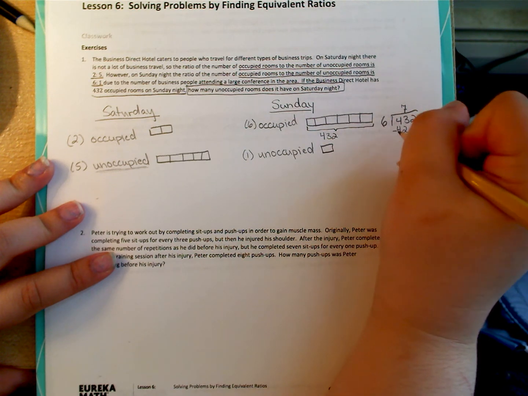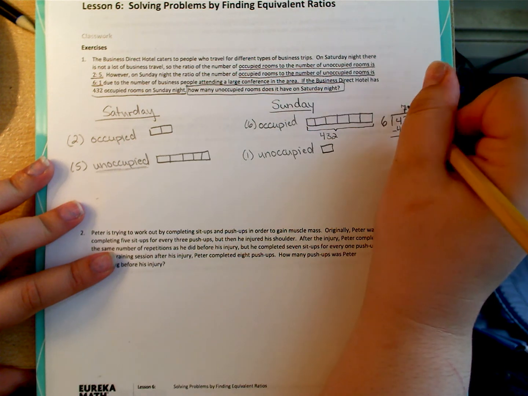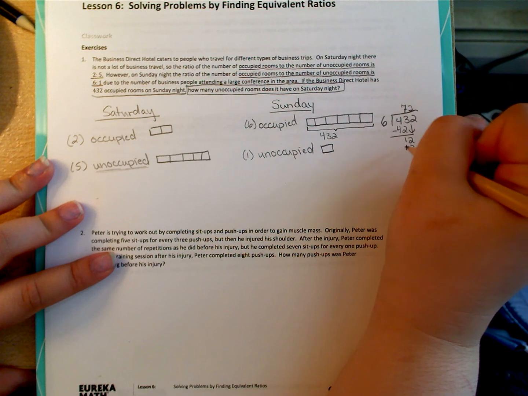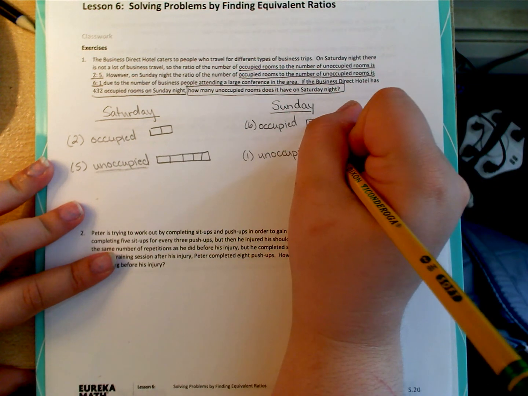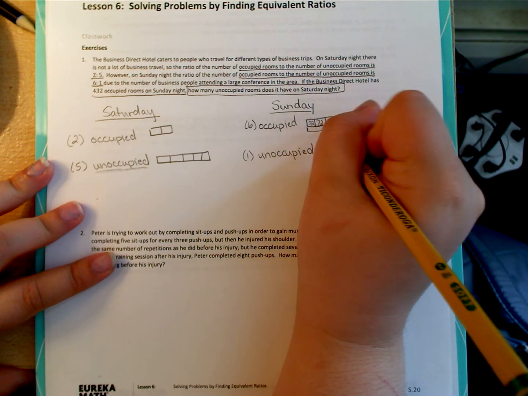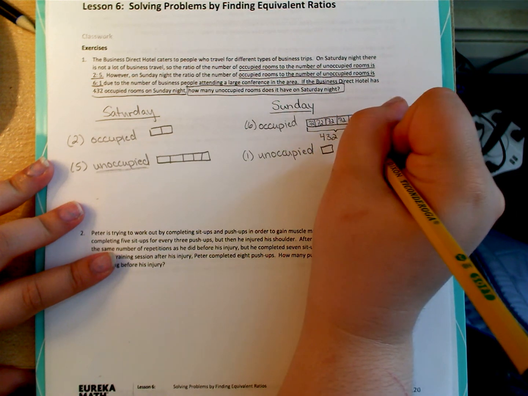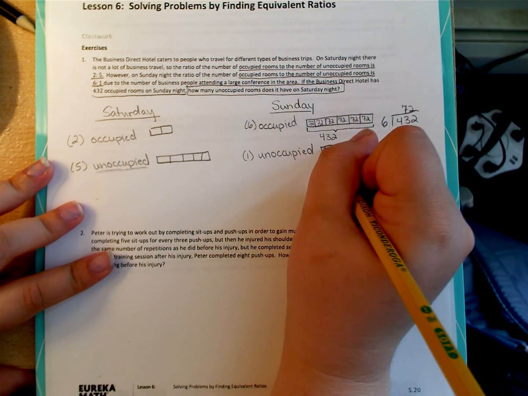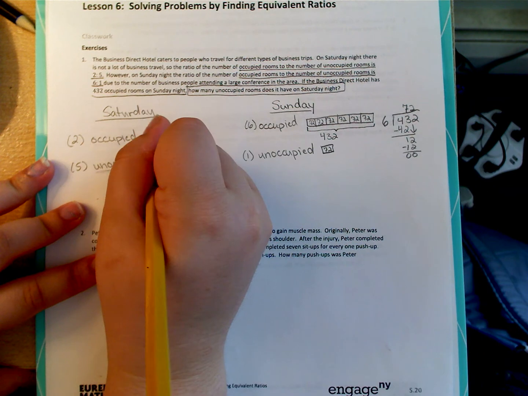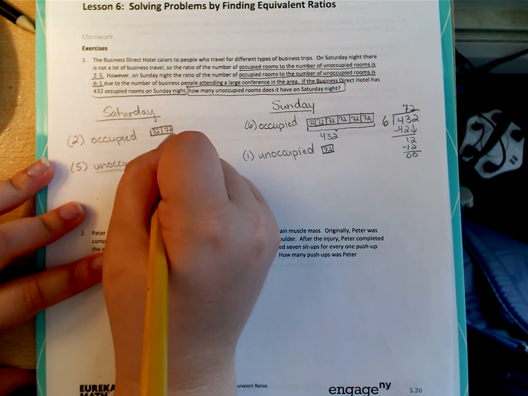And we get 42 with 1 left over. 6 goes into 12 twice. And now we have our answer, 72. So each one of these parts is 72, which also tells us on Sunday they had 72 unoccupied rooms. But we're looking for unoccupied rooms on Saturday.